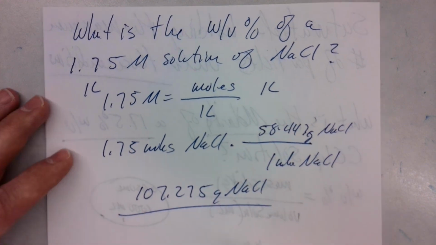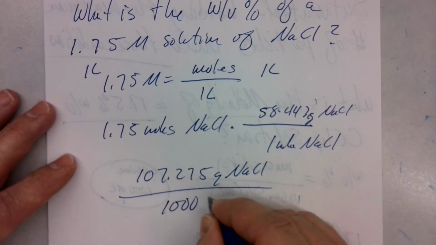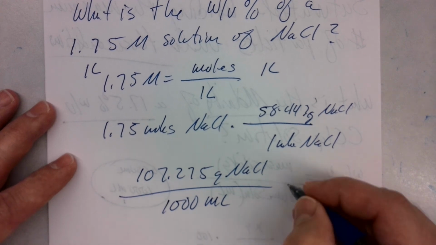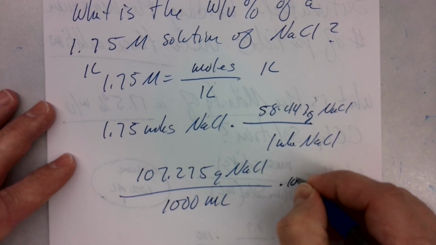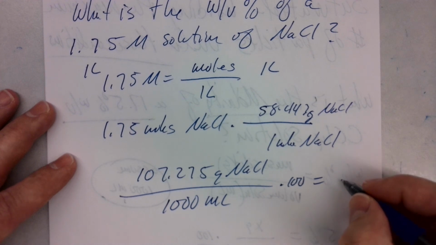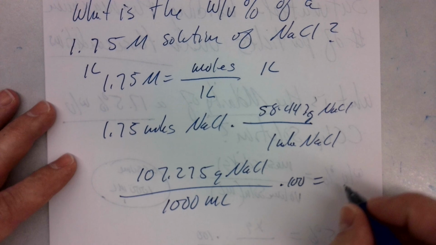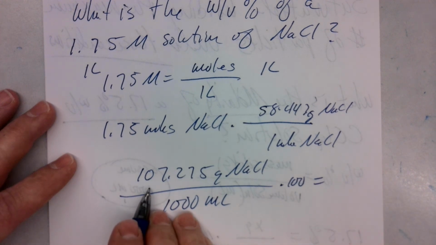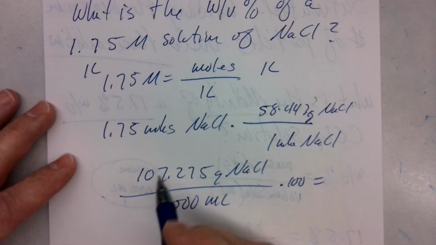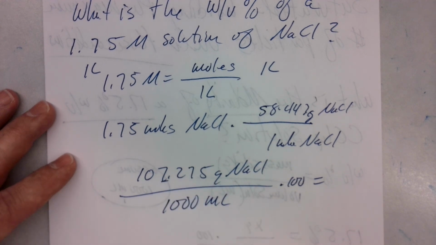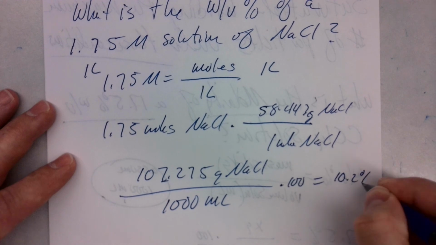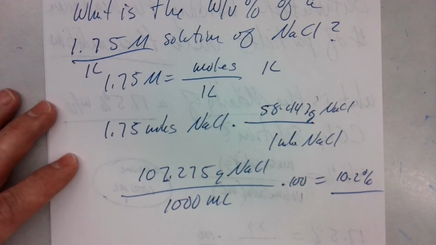Then you're going to divide that by 1,000 milliliters. And then I'm going to times that by 100. And what'd you get? I think I wrote it down wrong. I think I got 102. So is that 102 or 107? It's 102. So it's a 2, not a 7. Well, it shouldn't change it, right? But it does. What's my answer become? 10.2%. And I got to have 3 sig figs because I got 3 sig figs.